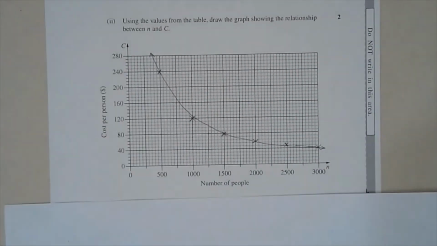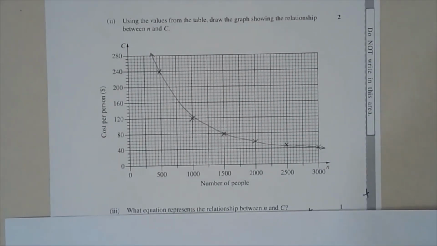Okay, let's have a look at part 3. So what equation represents the relationship between N and C? So it's clear that the more people that attend, the lower the cost per person. So this is a type of inverse variation relationship.